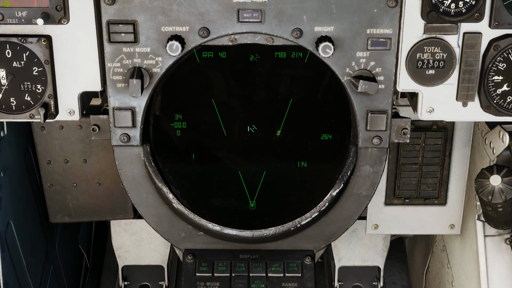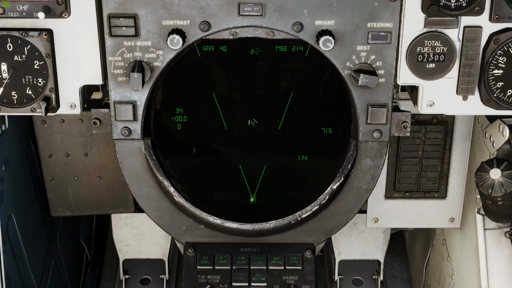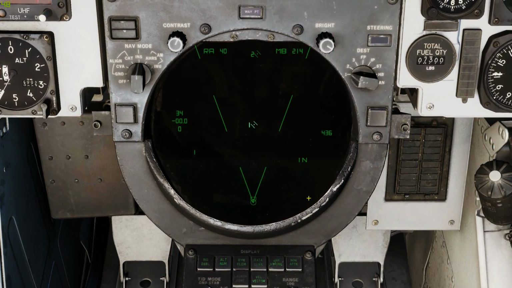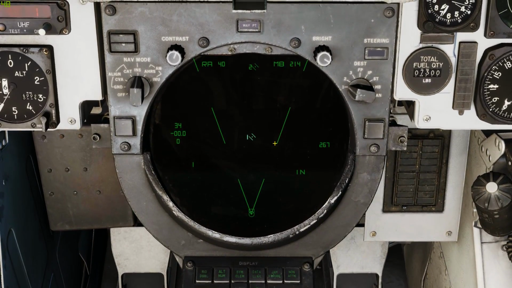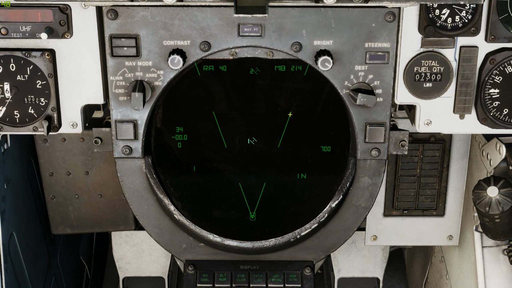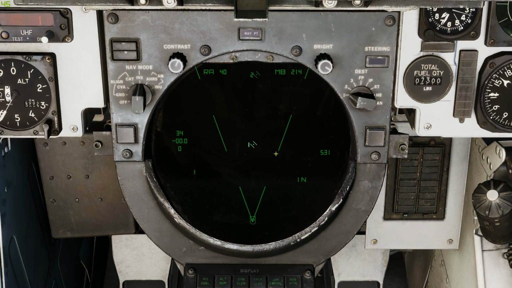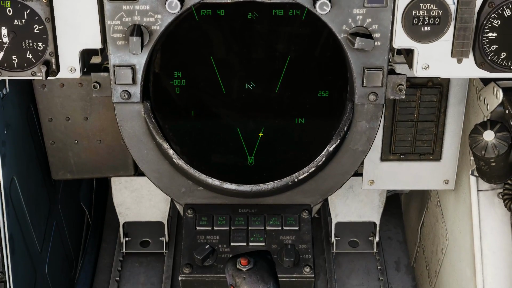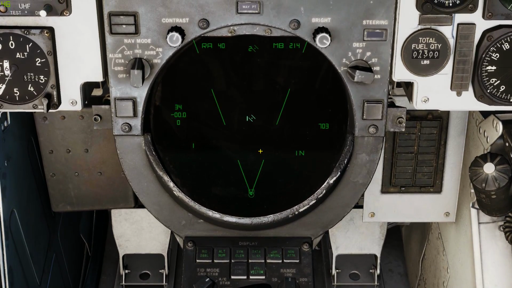Note that each of these dashes that are coming from your aircraft, which is right here, each of these dashes are 25 nautical miles long, and each space between the dashes are 25 nautical miles long. So keep that in mind.